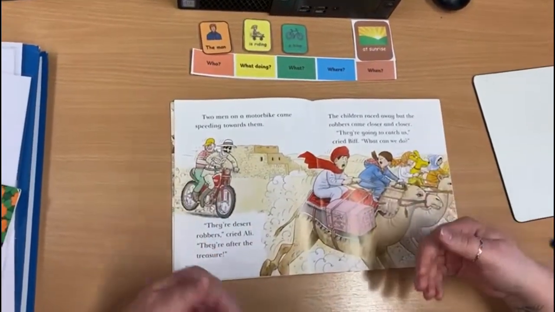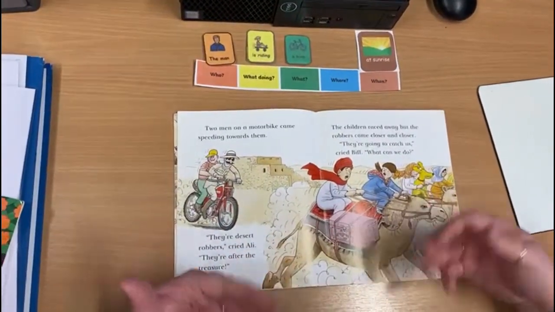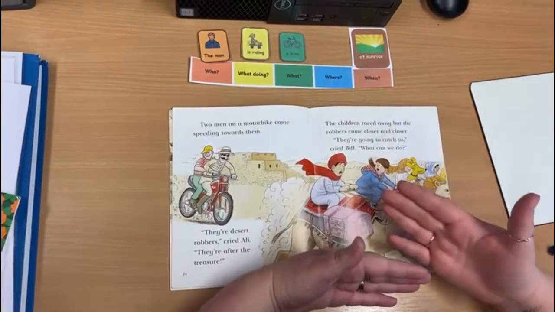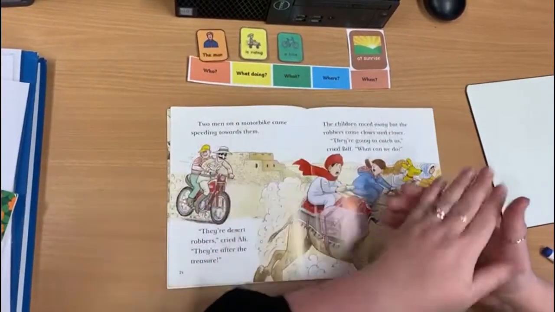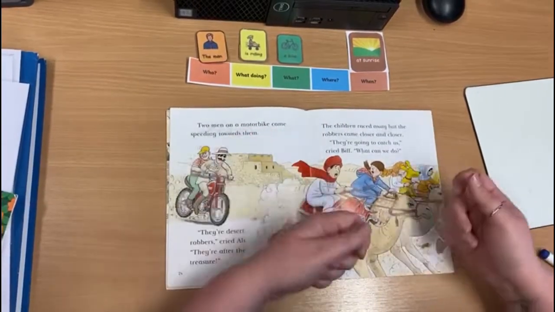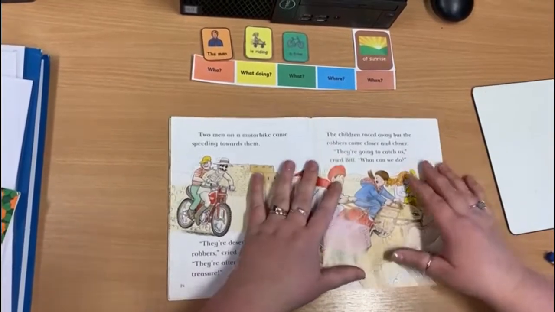They can be tailored using pictures, prompts, images from the text you've got, or they could be word banks that the children create, like I showed you in video 2, where they create their own who, what doing, what, where and when, and then they can change the structure of the sentences. These sentences do not always have to be in this way. You could move things around.